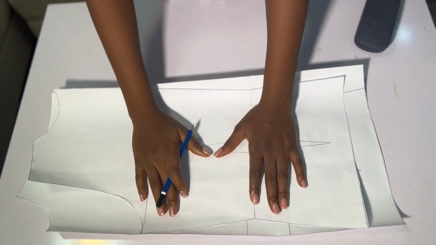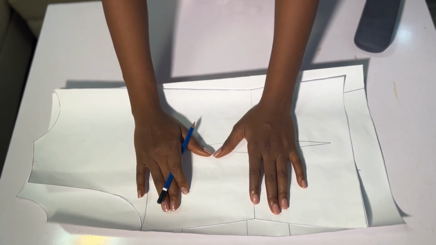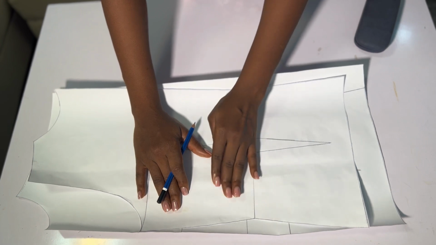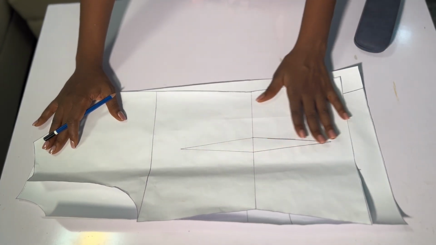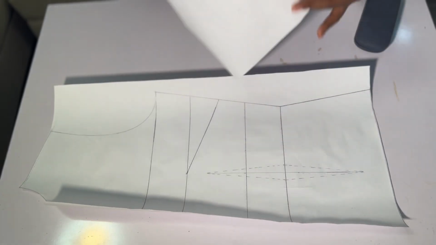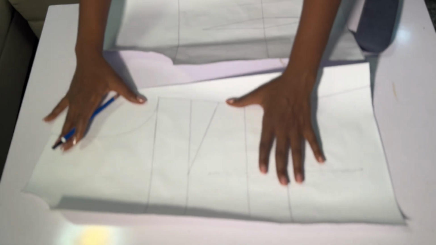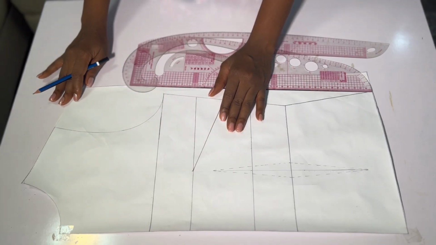Okay, so if you don't know how to draft a basic bodice block, I'll drop a link in the description box so we can go back, watch it, and follow through. So now we'll be starting off with the front bodice block. Okay, we are going straight into the princess bustier.